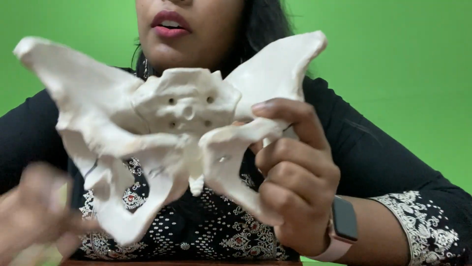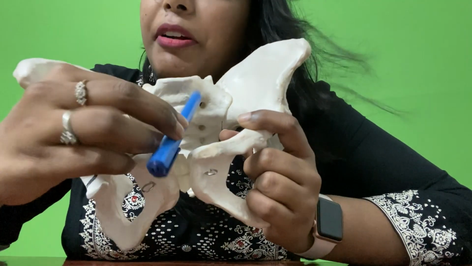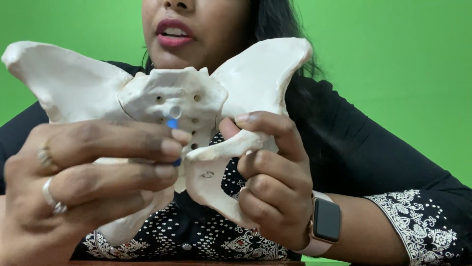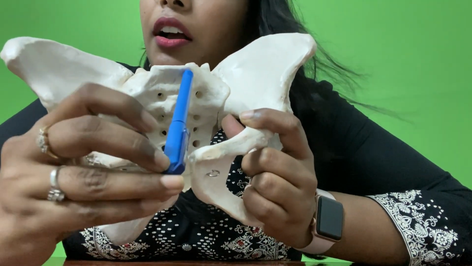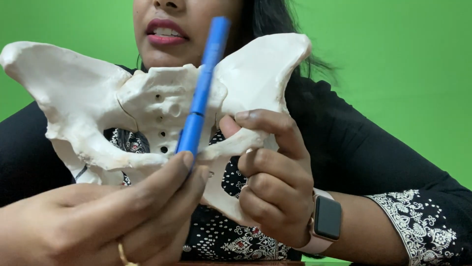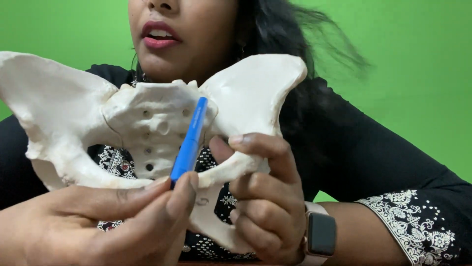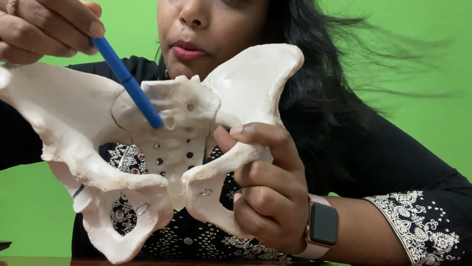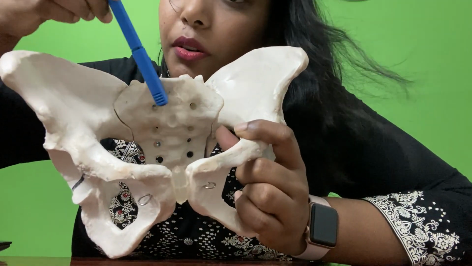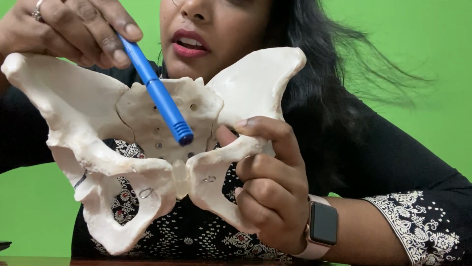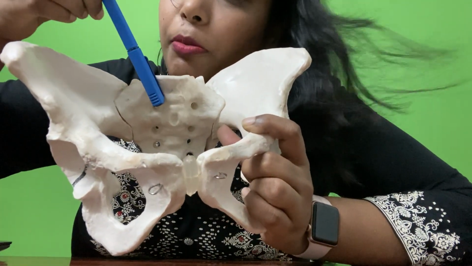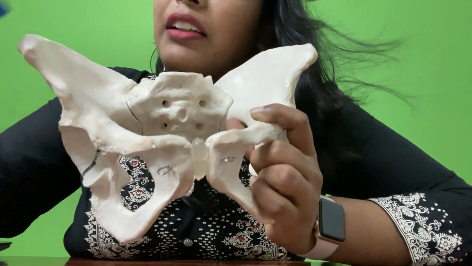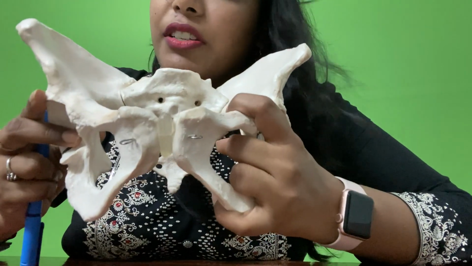Now coming to the anteroposterior diameter. Anteroposterior diameter is from the upper border of pubic symphysis to sacral promontory, from here to here. Okay. Sacral promontory is common. Upper border of pubic symphysis to sacral promontory, this we call the true conjugate. There are three anteroposterior diameters in the pelvis.